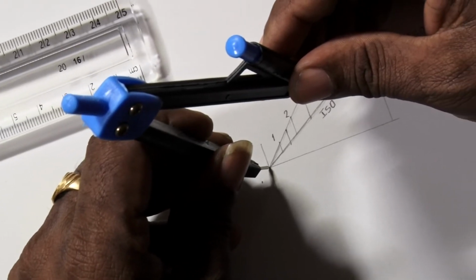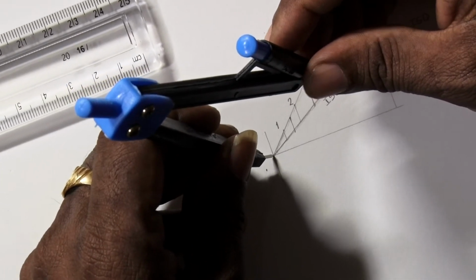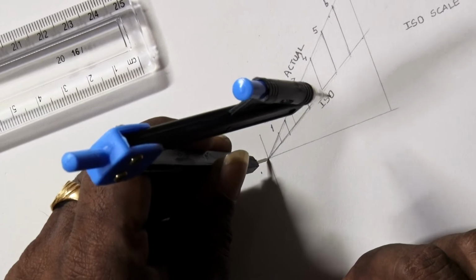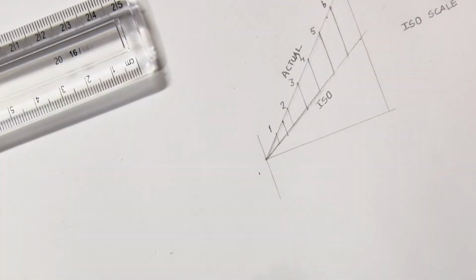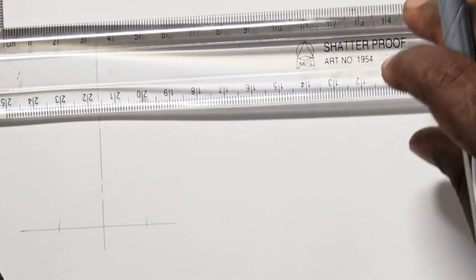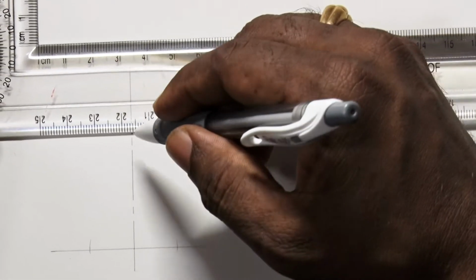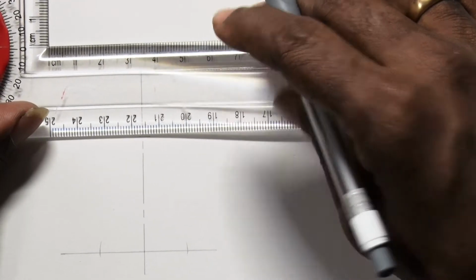And we take ISO 50. ISO 50 is given like this. So we take the height. So now we can draw the rectangle.